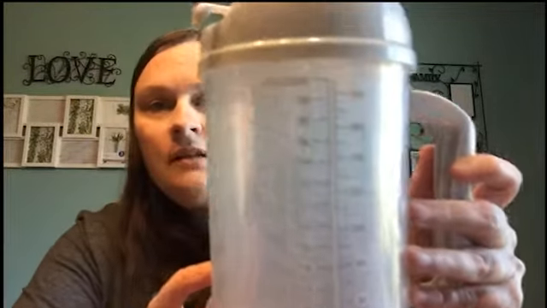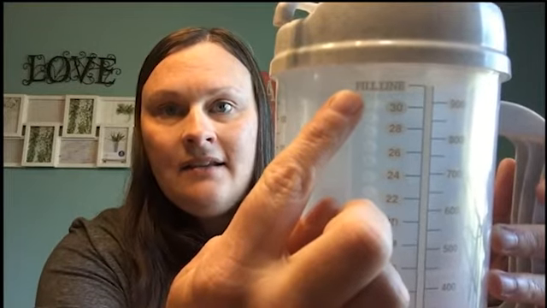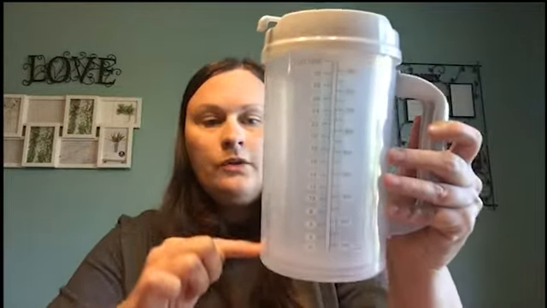I also found this cup here, has lots of numbers on it. If you look closely, if I were to fill this cup all the way up to the fill line, this would hold 1 liter of liquid. So there you have 1 liter.